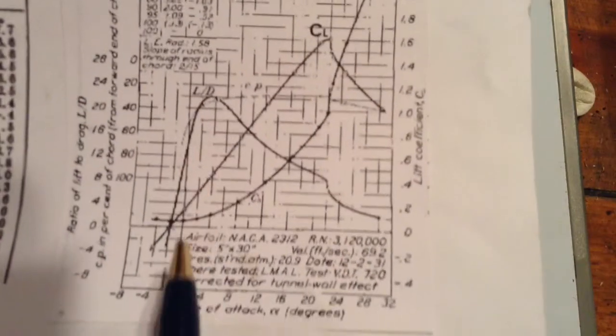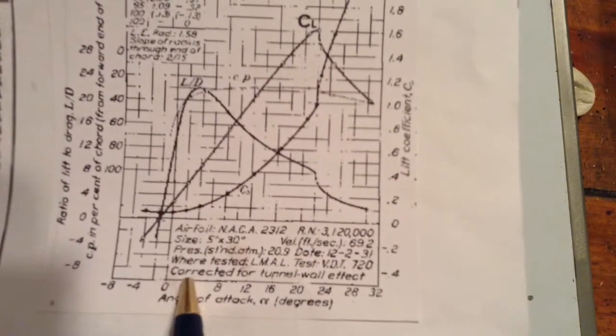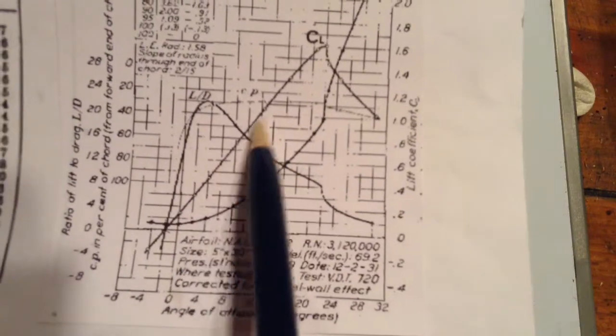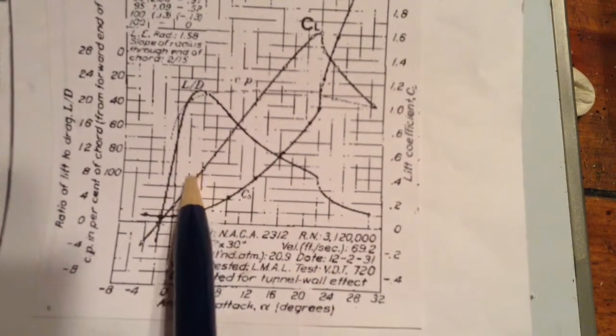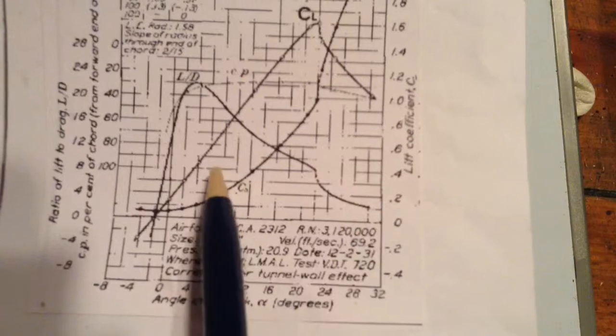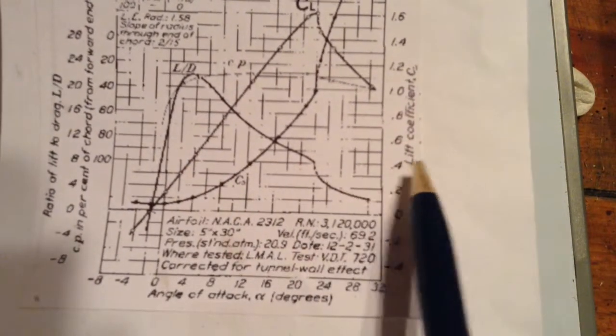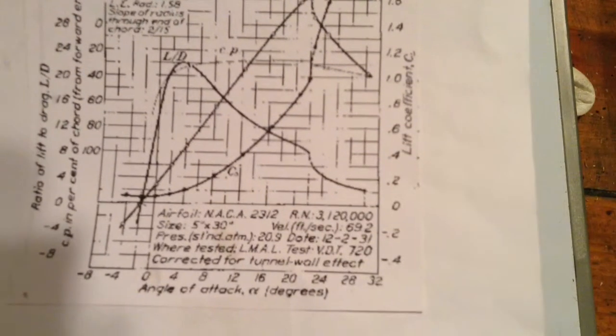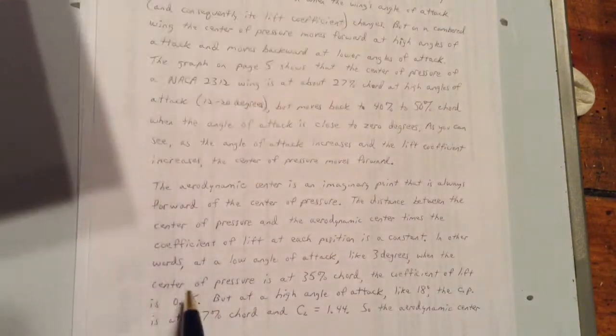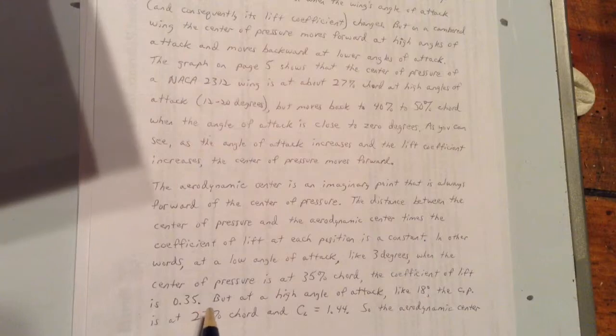The coefficient of lift is 0.35. Let's see that. Go up the 3 degree spot here to the coefficient of lift curve, and it intersects right there, but we go over here to read it. It's about halfway between that line and that line, so halfway between the 0.3 and the 0.4. That's how we got that 0.35.